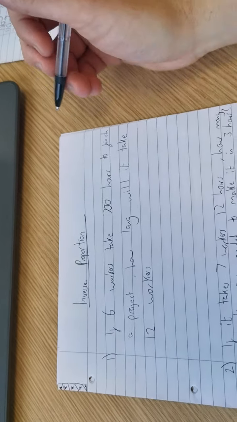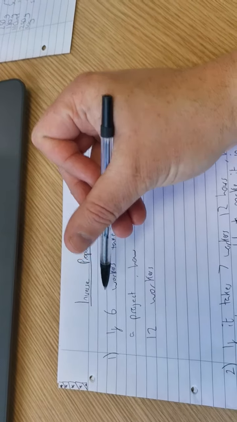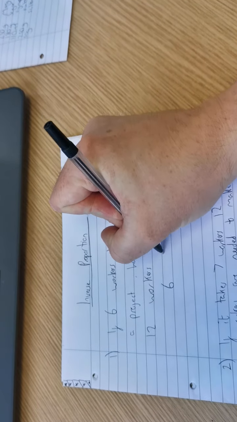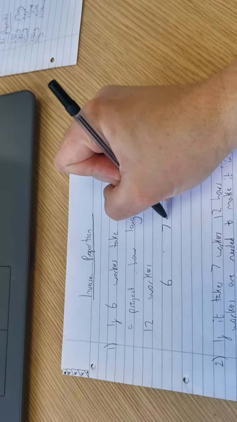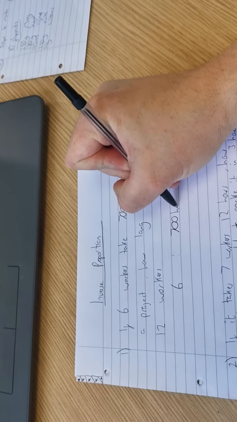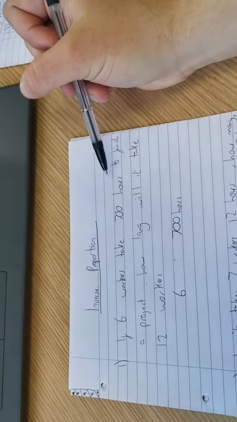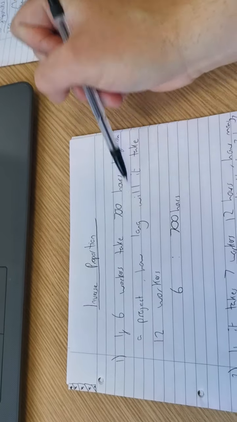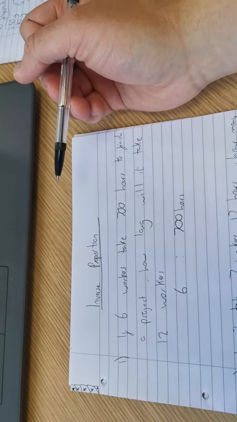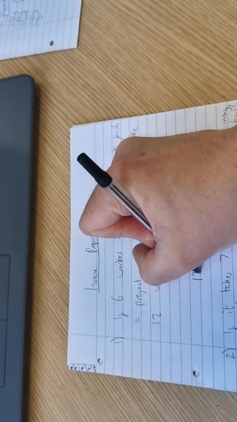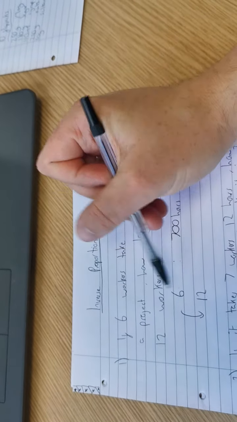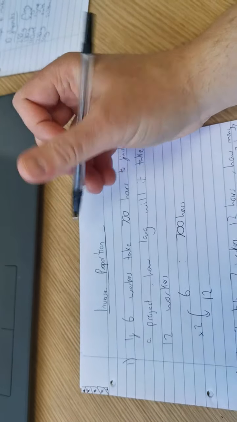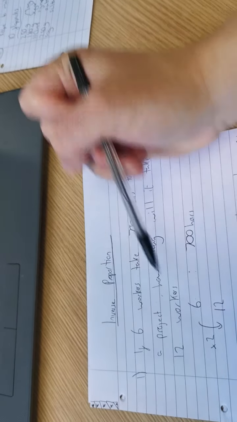And the way we do this, if it takes 6 workers, I'll put 6 workers, and I'm going to put it in this little ratio format. 6 workers can take 700 hours to finish a project. How long will it take 12 workers? So I'm going to write 12 workers here. What I've done to get from 6 to 12 is times it by 2. Hopefully we can see we've timesed 6 by 2 to get 12.